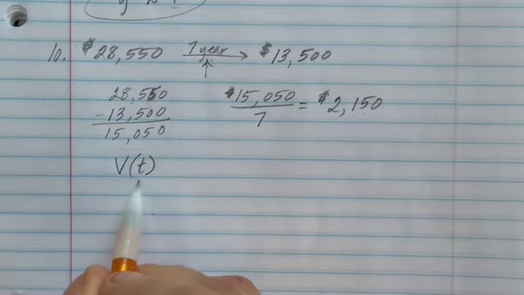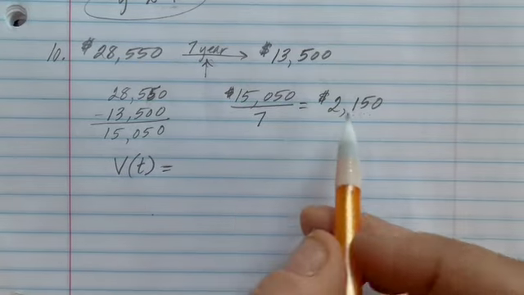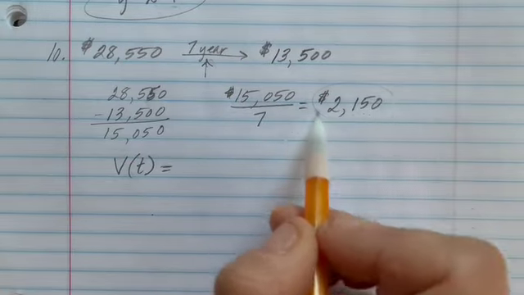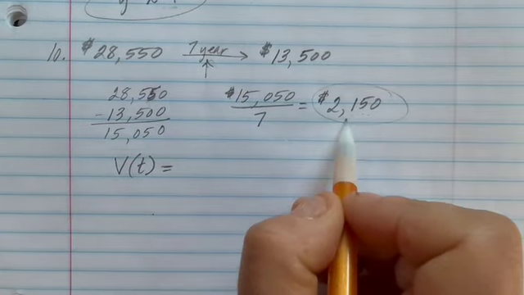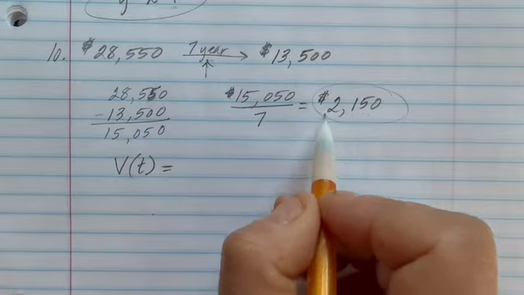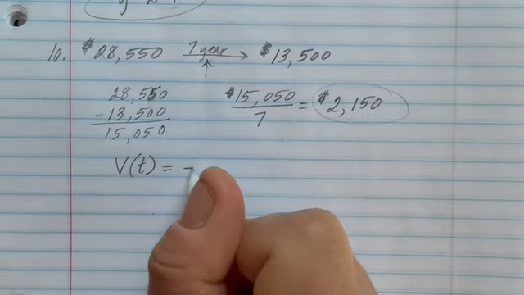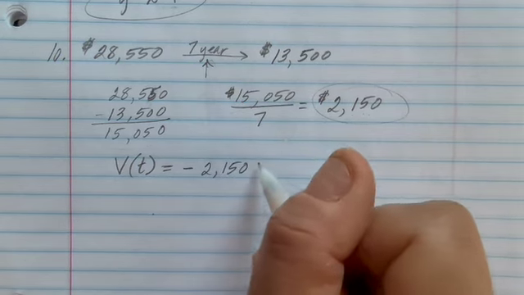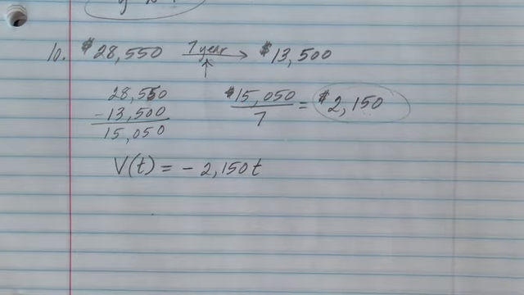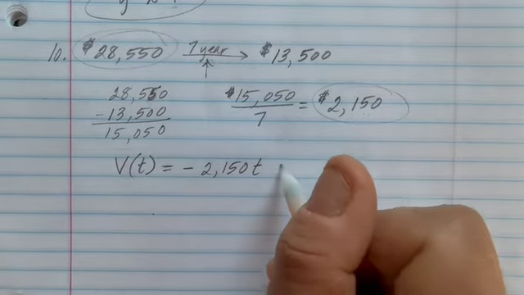Now, to write a function rule for this, the value of the car as a function of time, it's losing this amount every year, right? If I were going to represent this on a graph, this is the slope. This is the rate of change. It's losing minus $2,150 every single year, every time period. Now it started at $28,550.